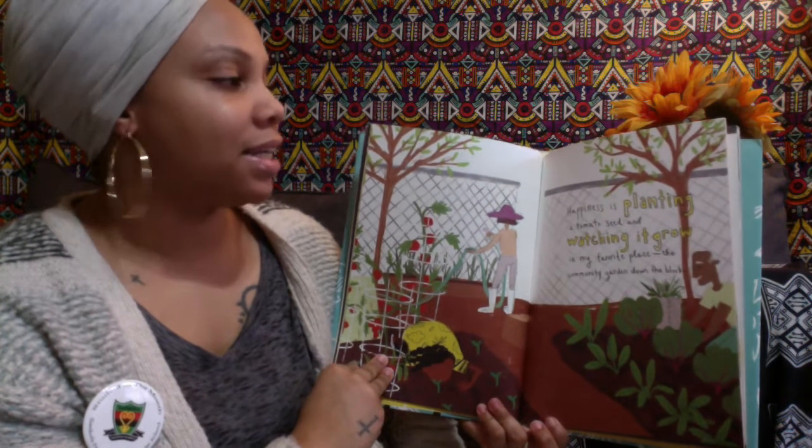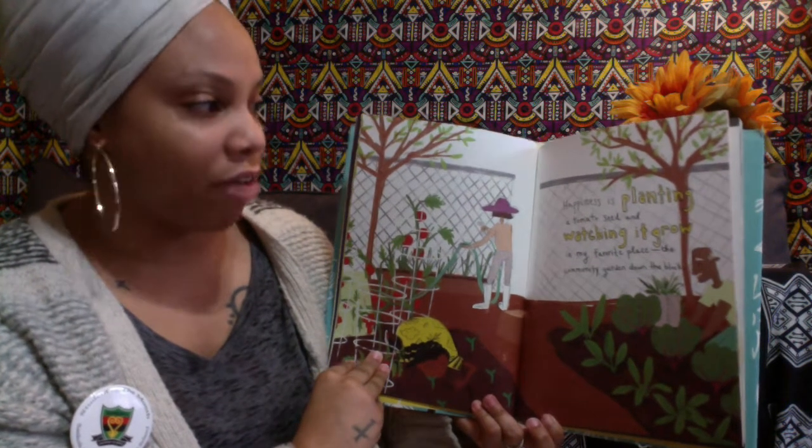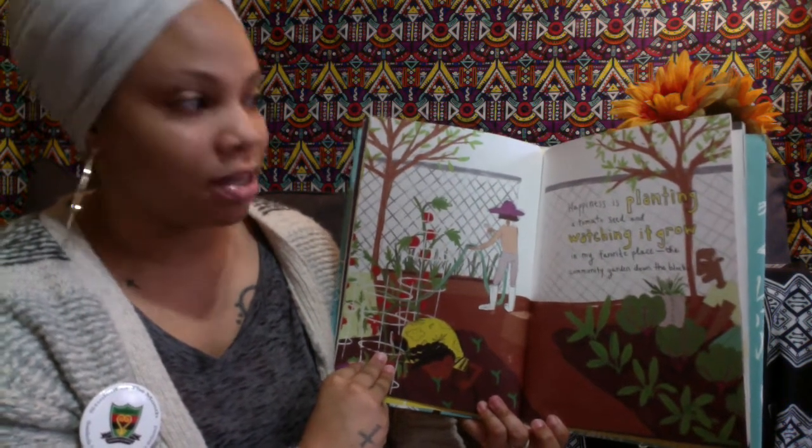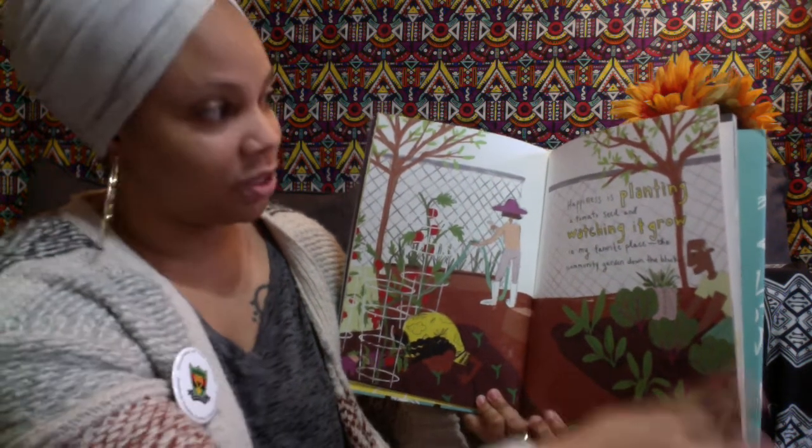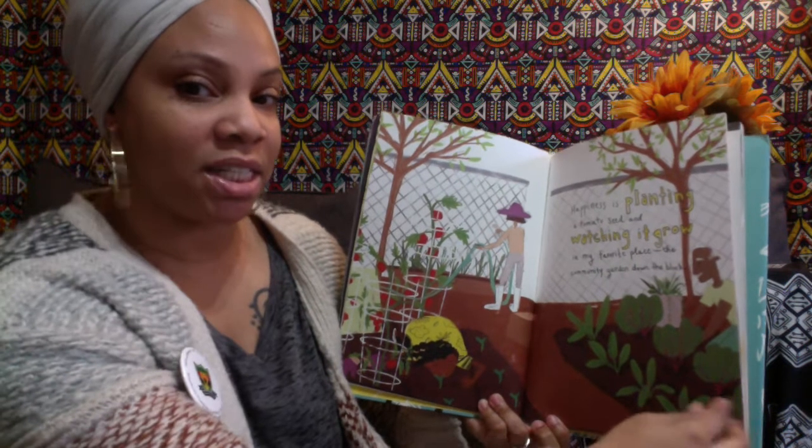Happiness is planting a tomato seed and watching it grow in my favorite place, the community garden down the block. There's that vocabulary word, community.